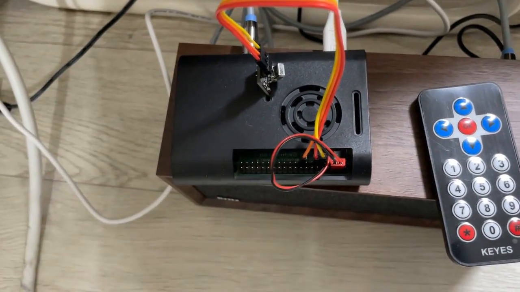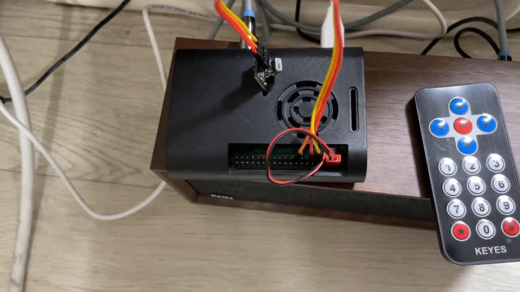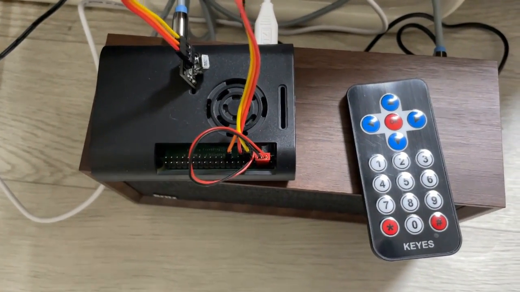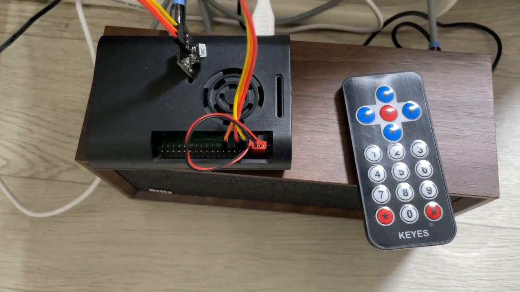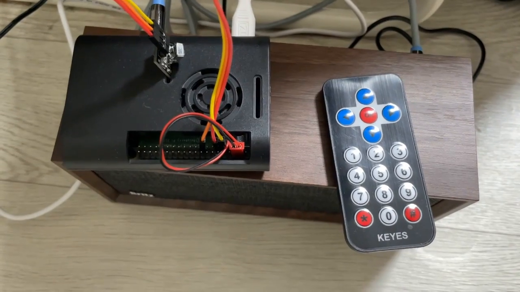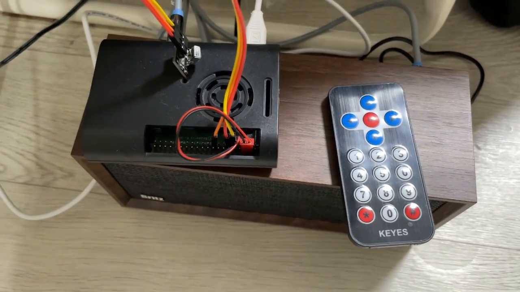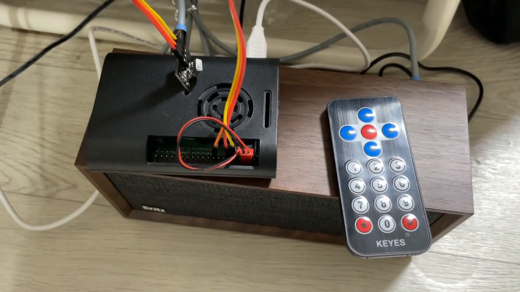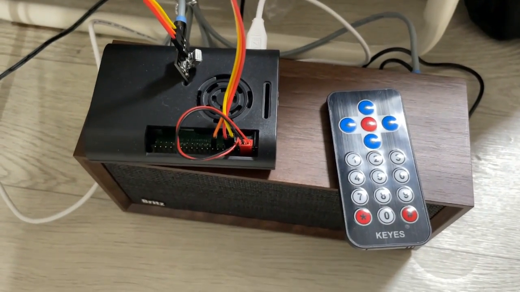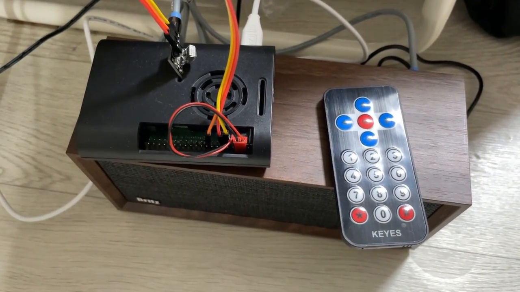the Raspberry Pi will boot up and it will start playing music based on a Python program that I wrote that takes into account my listening habits and will create a playlist dynamically while listening to music. So let's take a look at that.